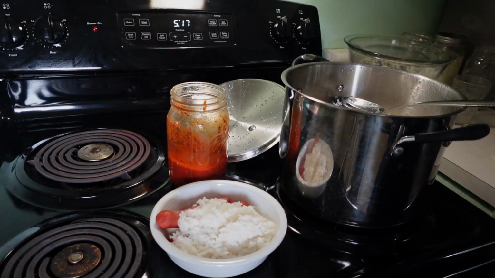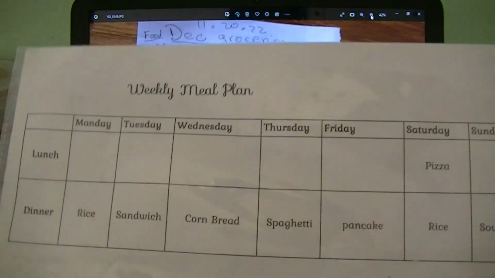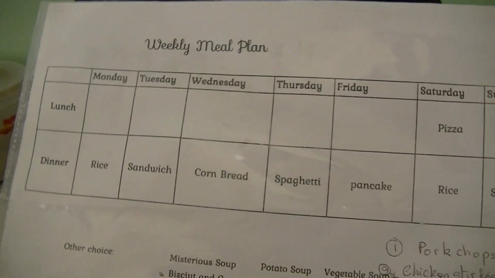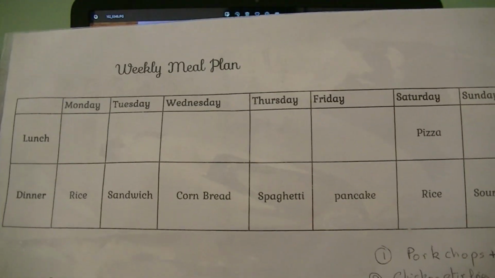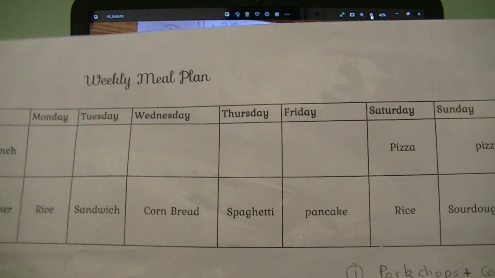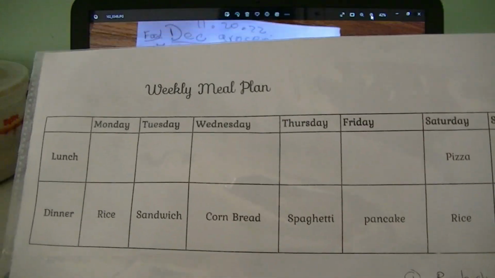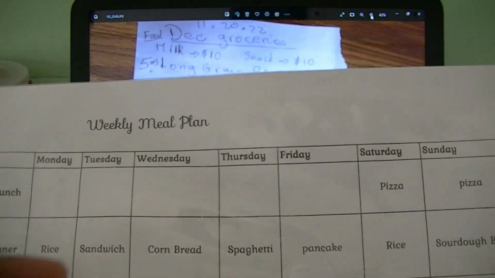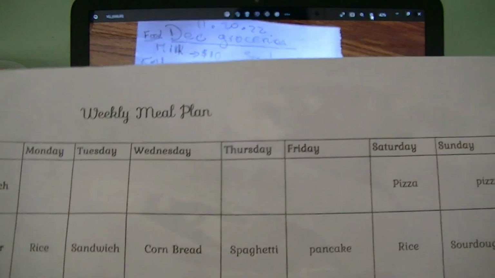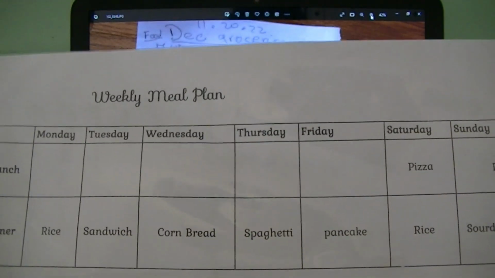Sometimes we just like to do it like that for who doesn't want to eat sauce, and we can have it with sauce as well. So those are different ways to serve rice. It doesn't have to be the same way every time, even if you have rice more than once on your list.